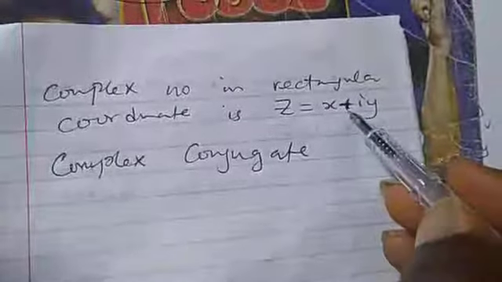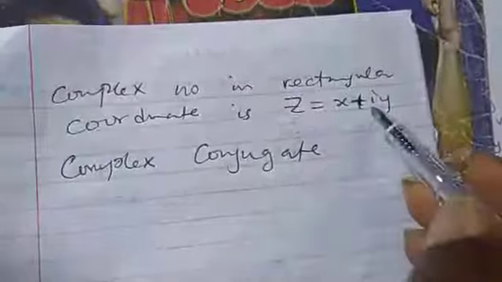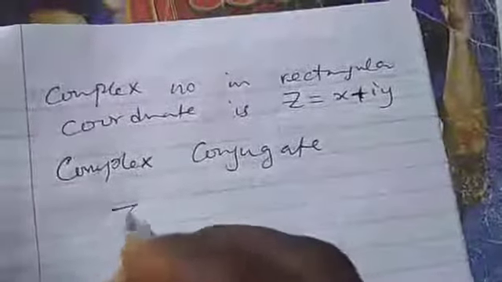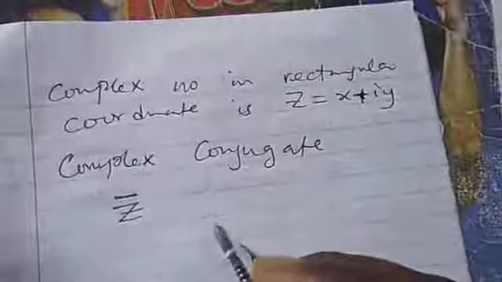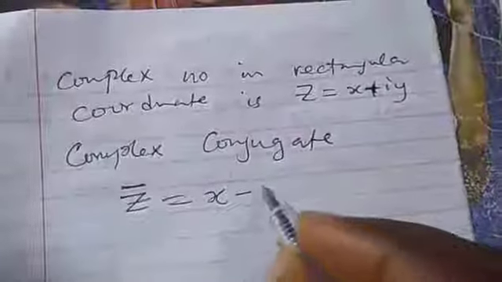If it is plus, we change it to minus. If it is minus, we change it to plus. Then we put a bar here. So the complex conjugate of this will now be, we write it as z bar, which should be x minus iy. The real part first before the imaginary part.